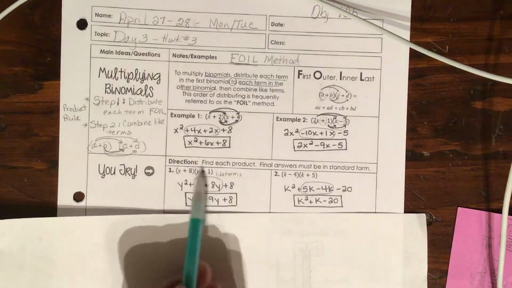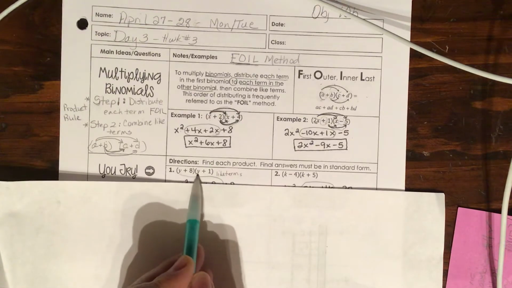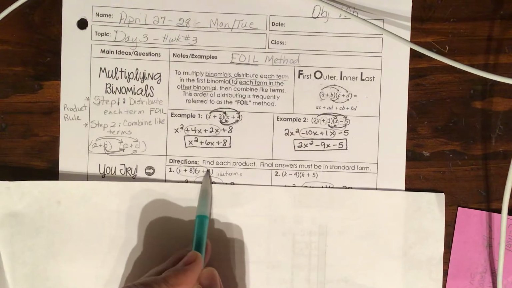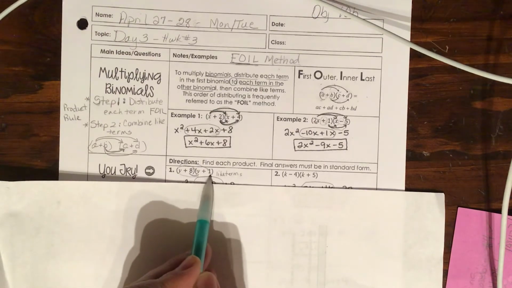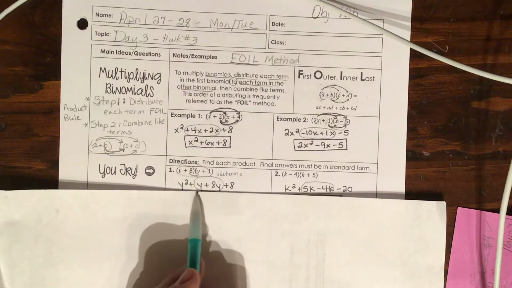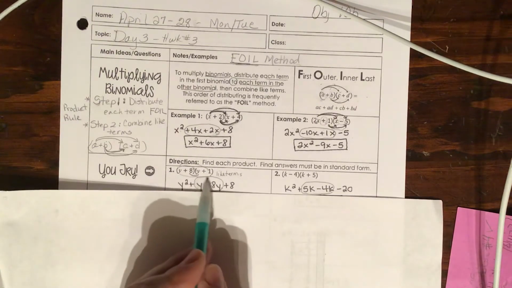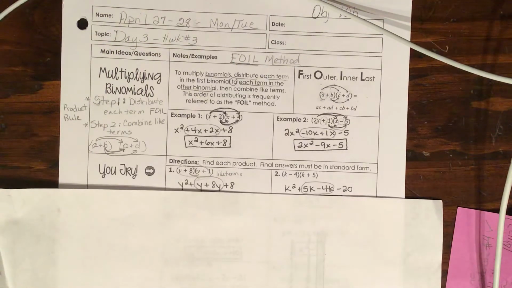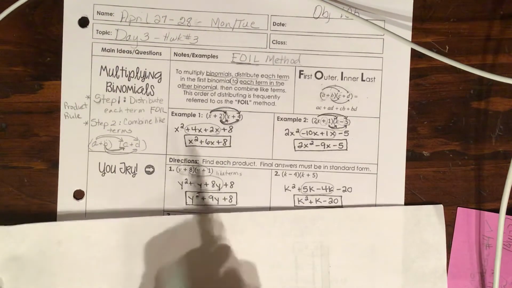Okay, so right here, we have y squared, 1y, 8y plus 8. So you have y squared plus y plus 8y plus 8. These two terms in the middle, as you're seeing, are going to be your like terms. So you combine your like terms: y squared plus 9y plus 8.